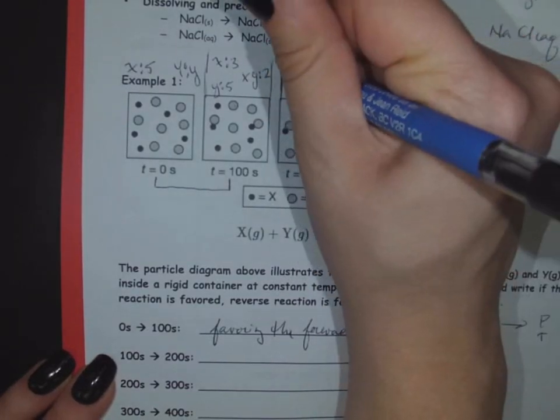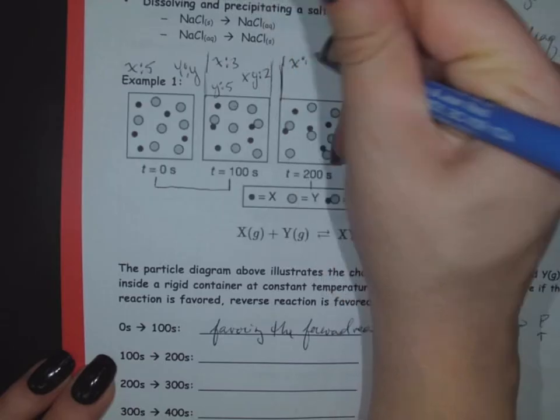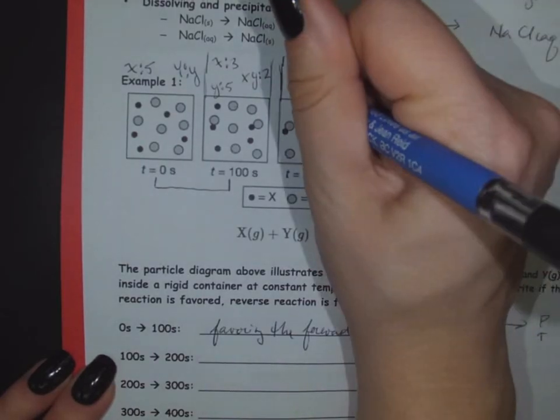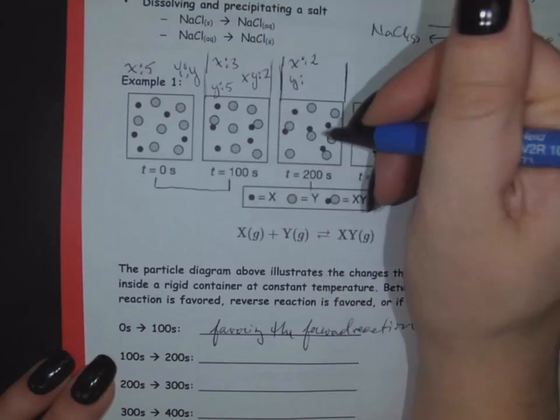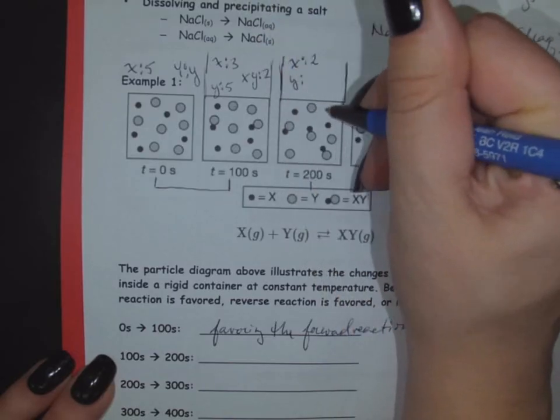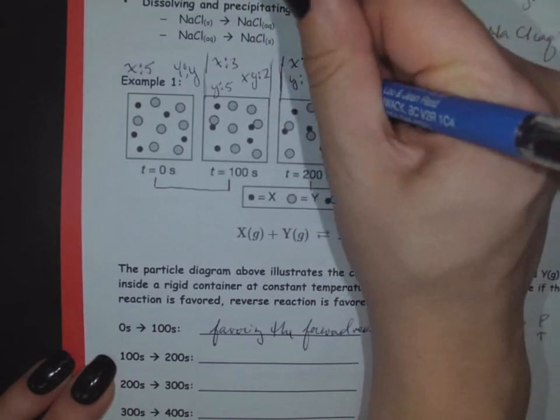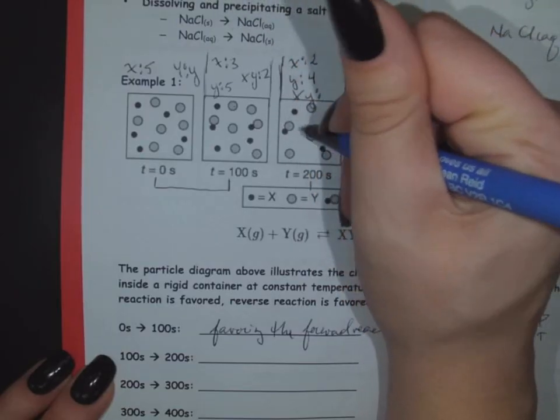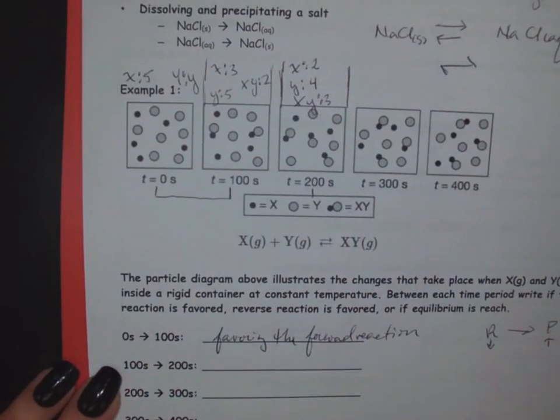Okay, there's still some X in there. There is 2X in there. And there's still some Y in there. 1, 2, 3, 4 of those. And then these XYs. Now we got 3 of the XYs.